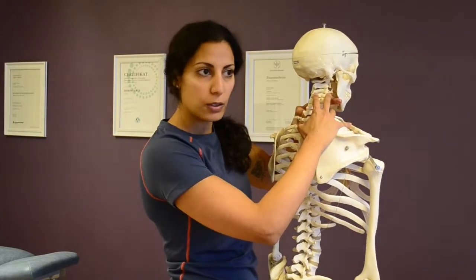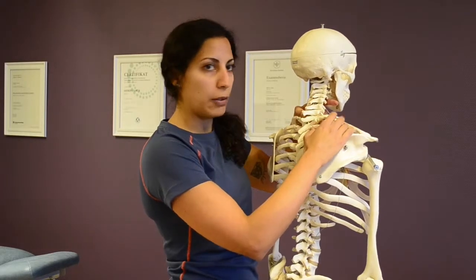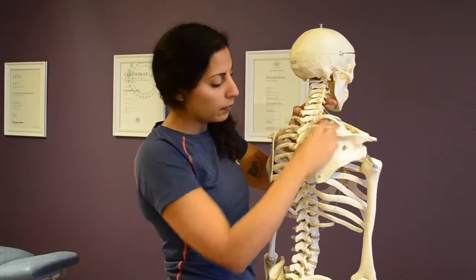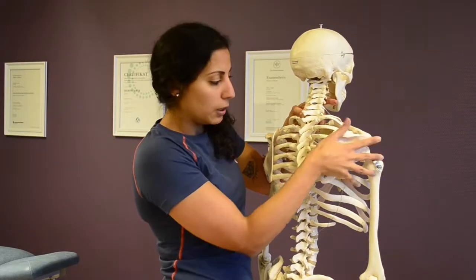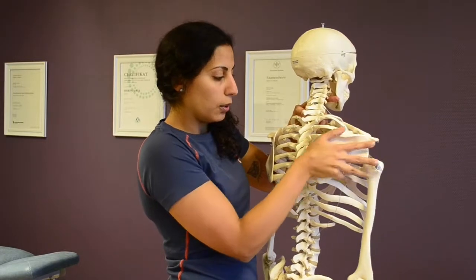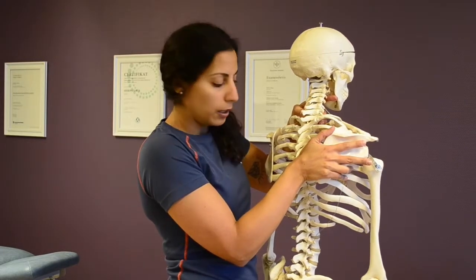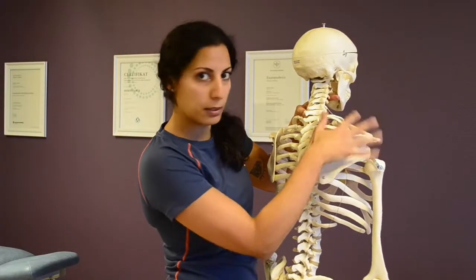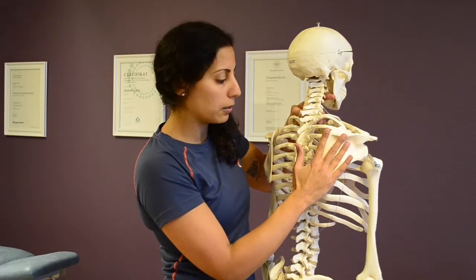The upper part is where we a lot of times experience pain from stress or overworking this muscle. The middle part is to keep the shoulder blade in its position central to the body. And then the lower part is to keep the shoulder blade in its place a little bit down on the thorax.